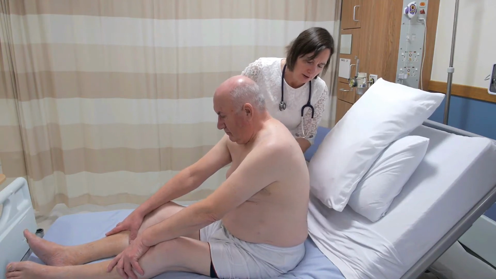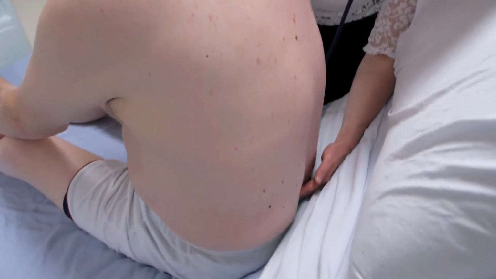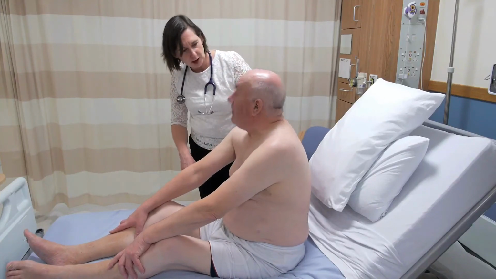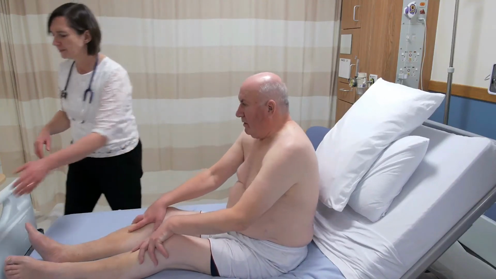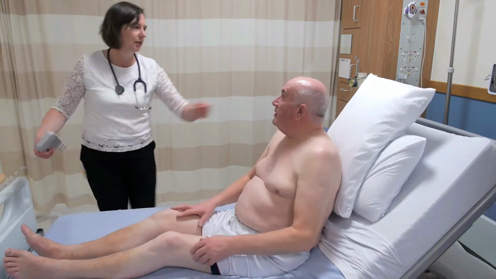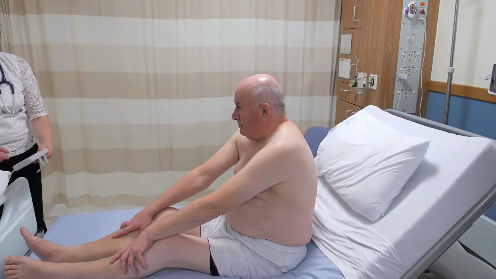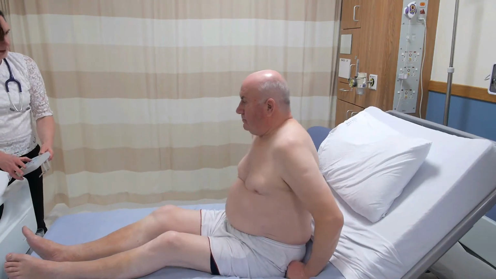With the patient sitting forward, remember to check for any signs of sacral edema. Check that the patient can lie flat without becoming breathless, so that abdominal examination can be performed.